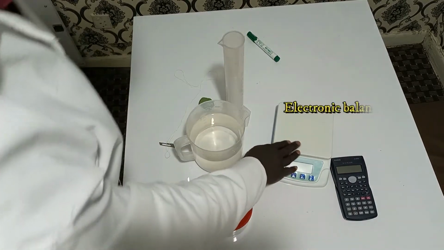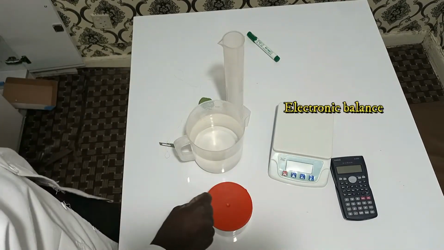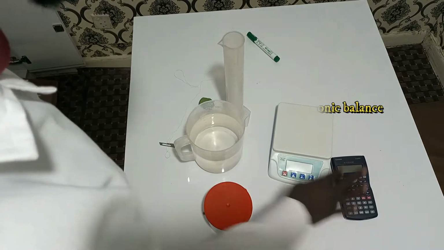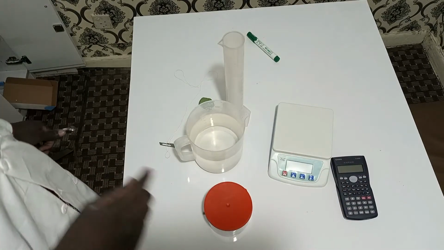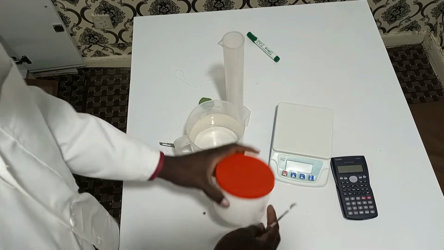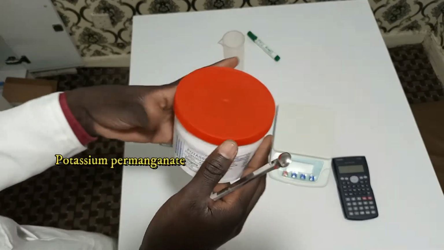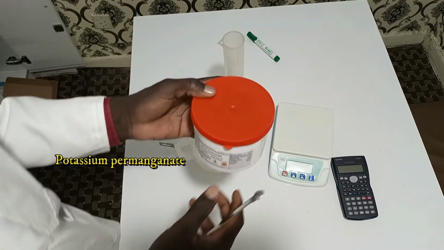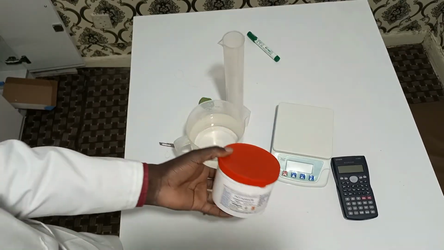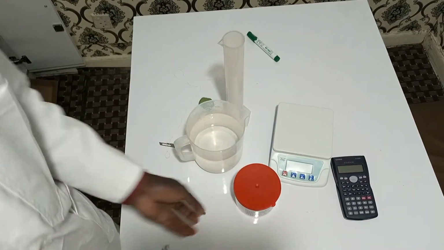I have a balance here. Of course, you know the use of a balance, and we may need a calculator because there's going to be some calculation. I also have some potassium permanganate, and you're wondering, are we in a chemistry class? No, we are not in a chemistry class. So let's start.